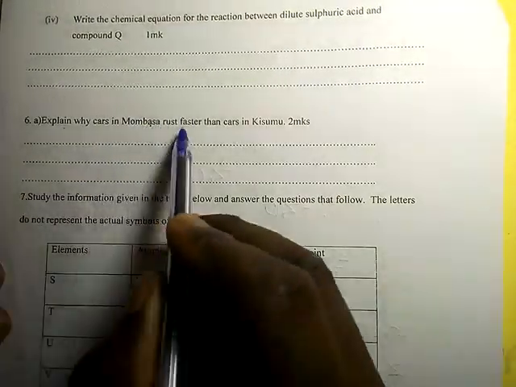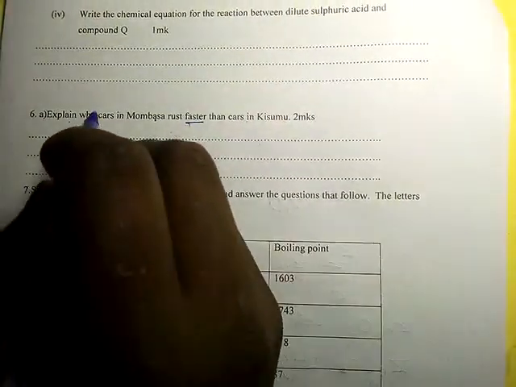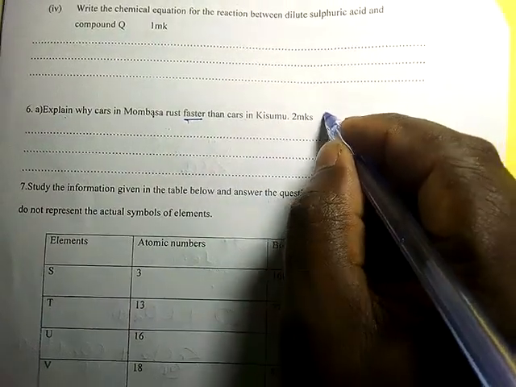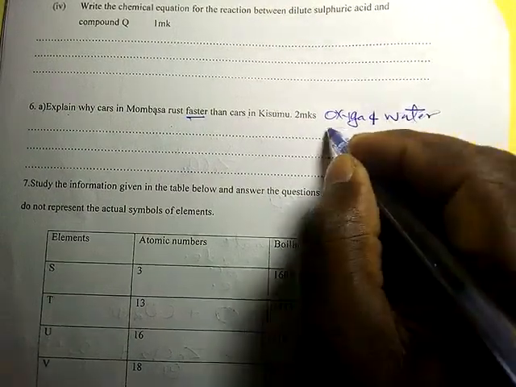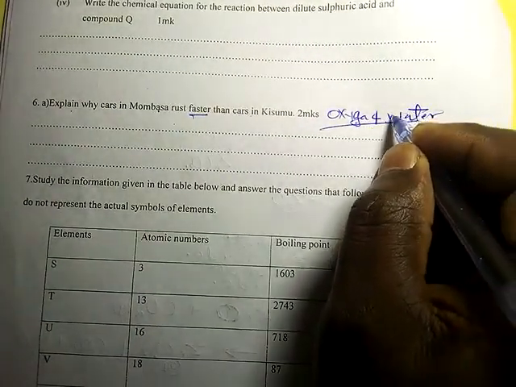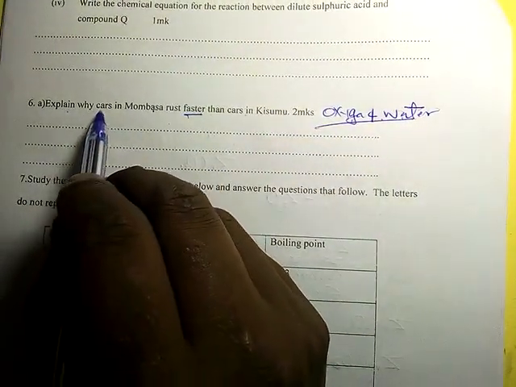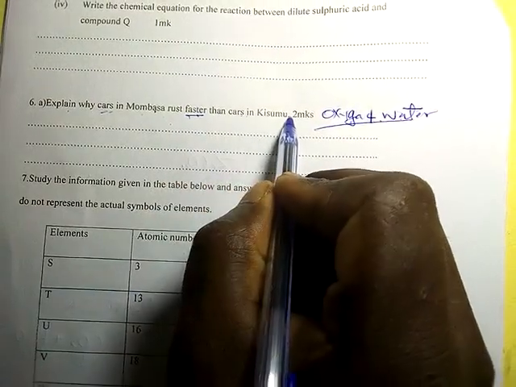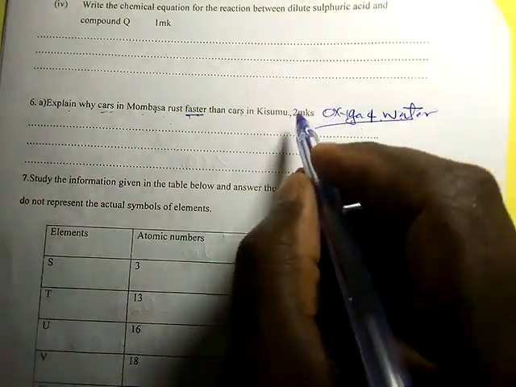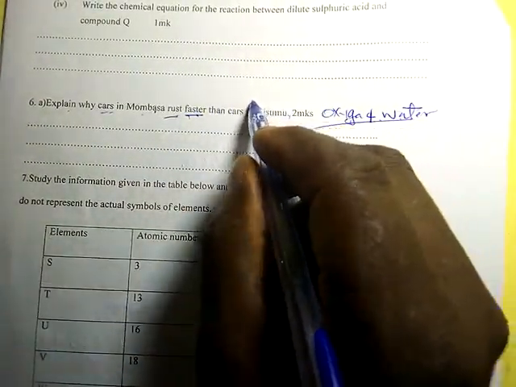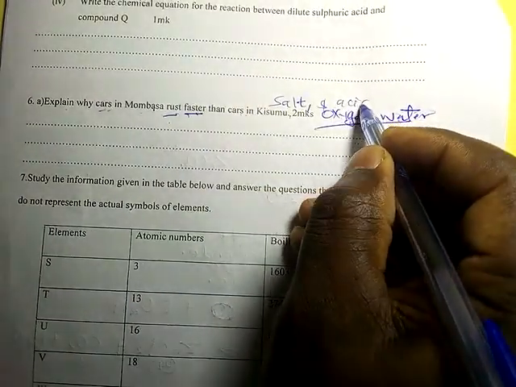Explain why cars in Mombasa rust faster than cars in Kisumu. Remember, there are two. We know the conditions necessary for rusting are oxygen and water or moisture. These are the two conditions which make a substance rust. But why is it that cars in Mombasa rust faster than cars in Kisumu? We have two factors that speed up the rate of rusting: salt, or salty water, and acidic conditions.